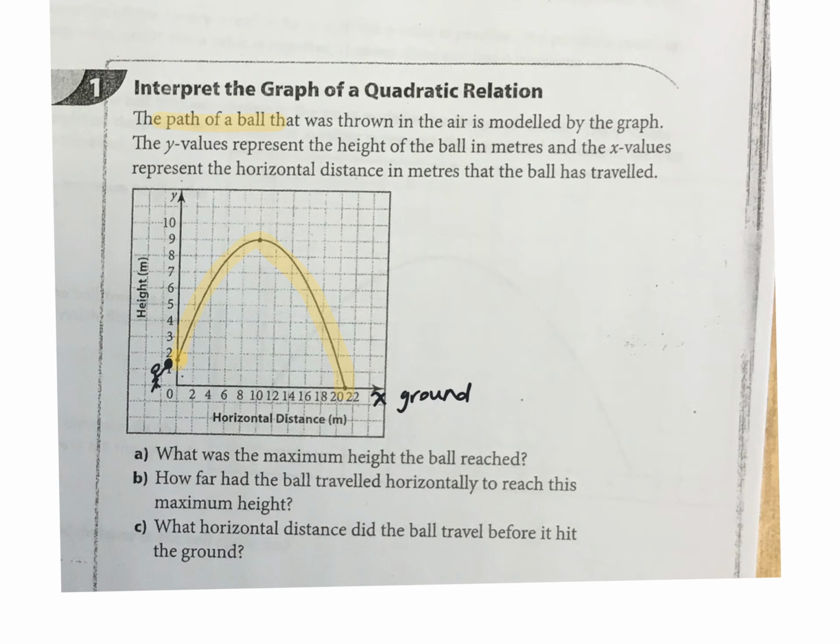So if I were to ask you, how high off the ground was the ball when it started? Could you look at the graph and tell me? It was right here, which is at 1.5, which means that the ball was 1.5 meters off the ground to start. So think about it. The first question says, what was the maximum height that the ball reached? You throw it up in the air, and how high did it get?